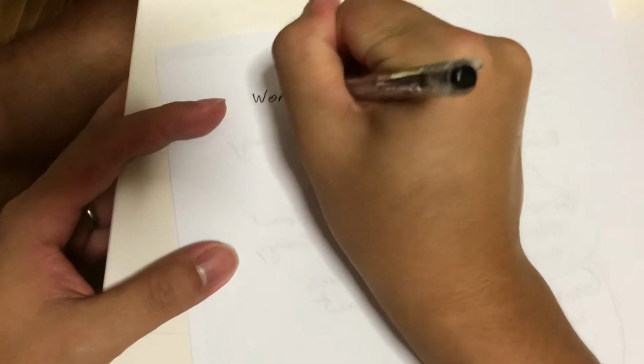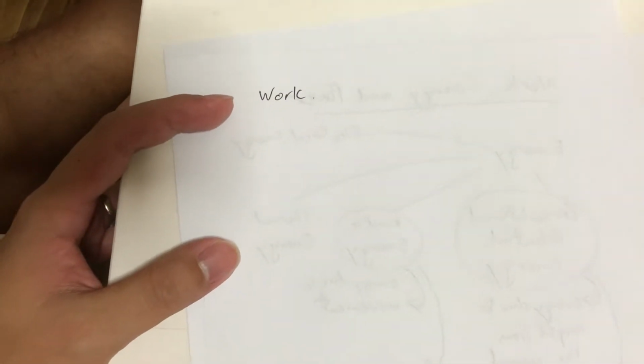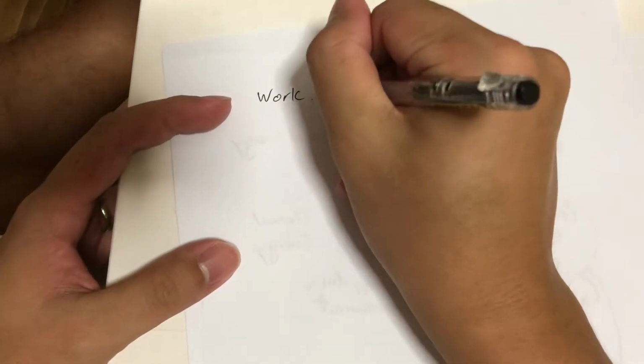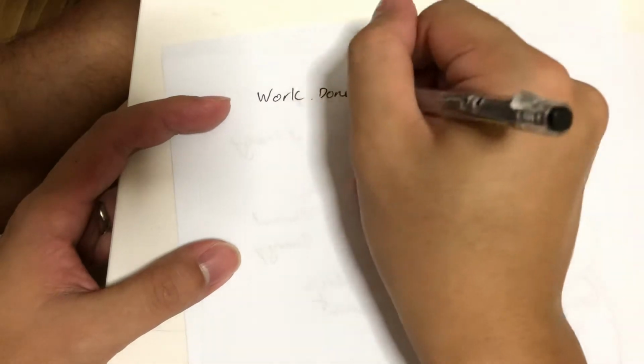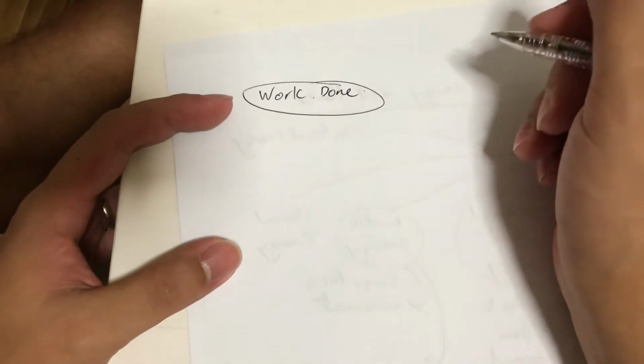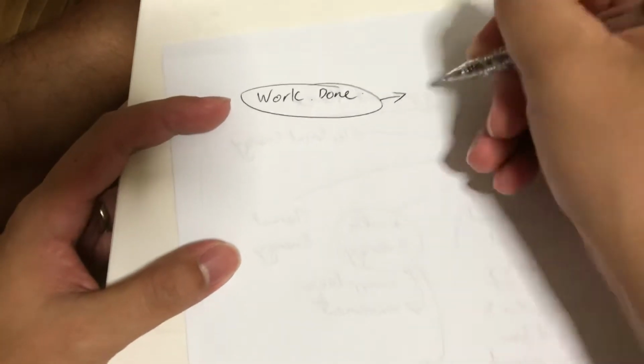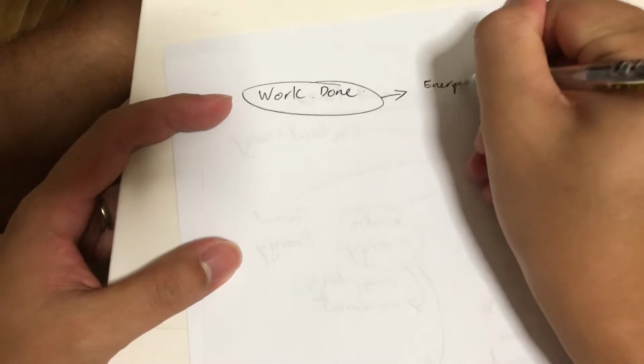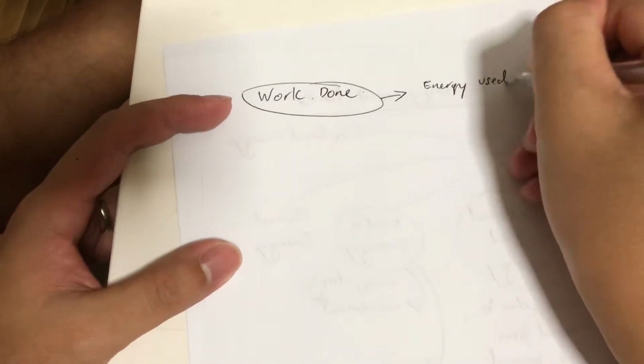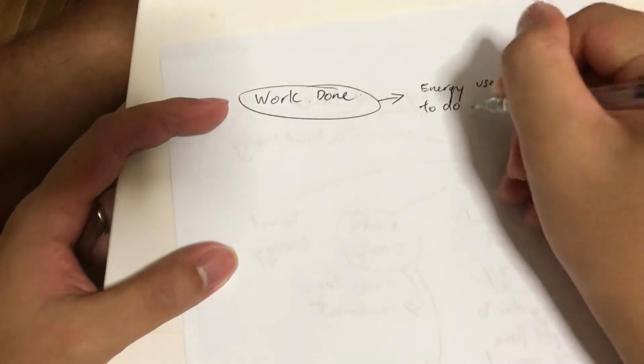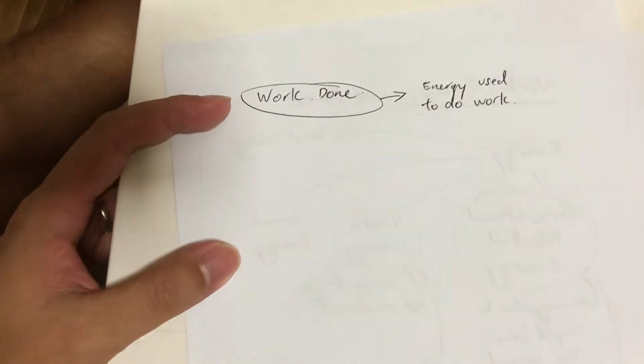Okay, so work is the other component that we are talking about for this chapter. Work is actually the short form of work done. It's actually a form of energy as well. Think of it as the energy used to do work. And work here is very special.